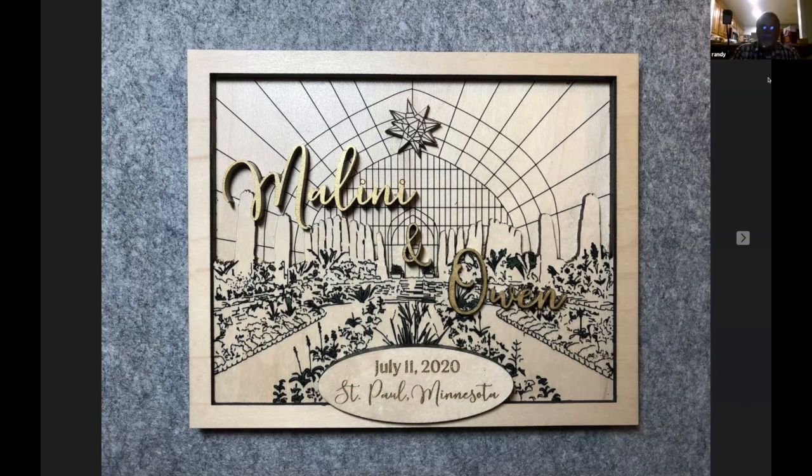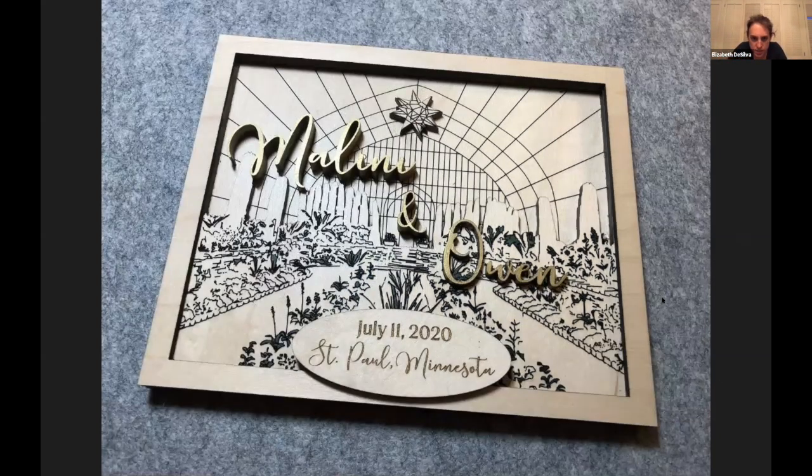Cool. April 12th. And so this is your most recent work here? Yeah, this I just finished the other day. The line work you see is the conservatory. That's one layer. The garden is another layer. The frame is another. That plaque is a layer on top of that. And then Malini and Owen: Malini is 2 layers, the "and" is 2 layers, Owen is 1, and that star is 1. So I think if I flip it, you can start to see the depth of it.